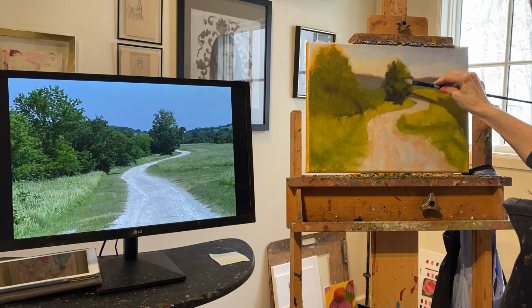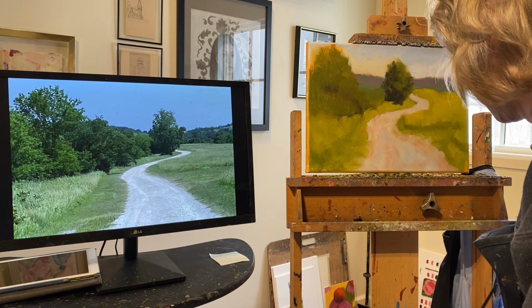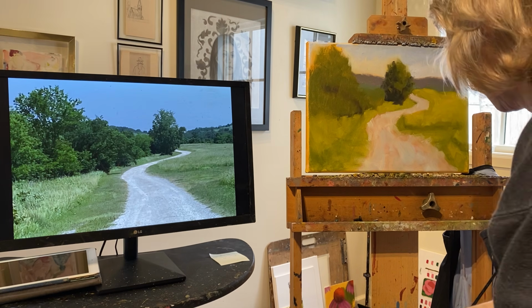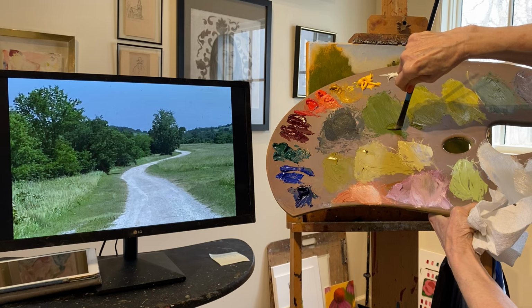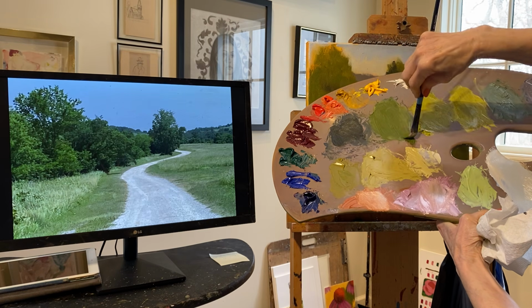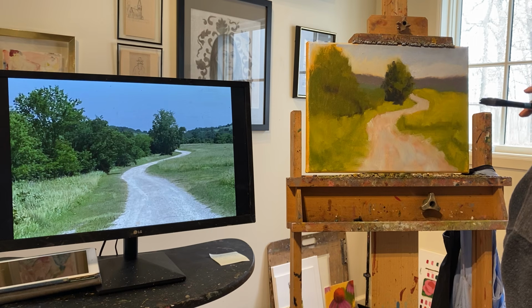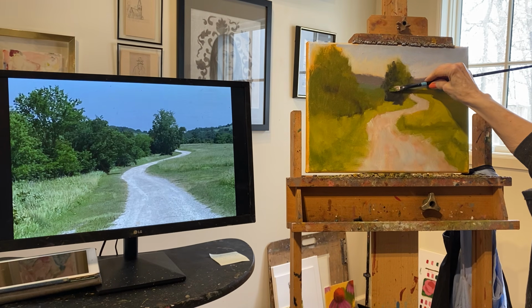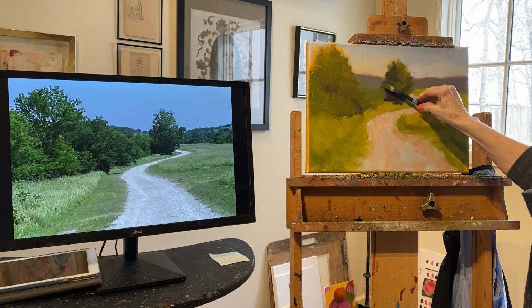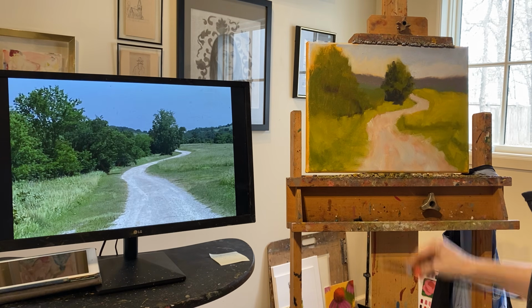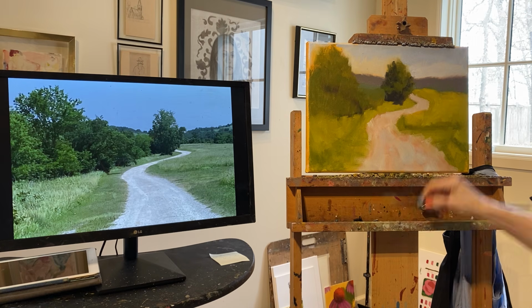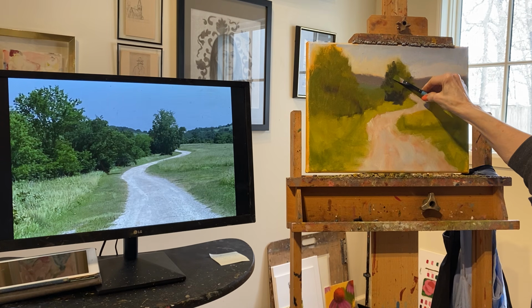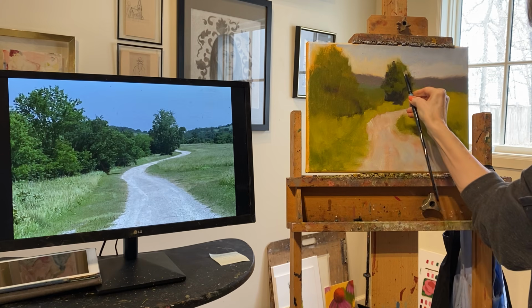And I want to load up my brush. Loading up your brush means really getting a lot of paint on there. So both sides of my brush, like that. I'm just going to lay it on top, again, without covering up that dark.